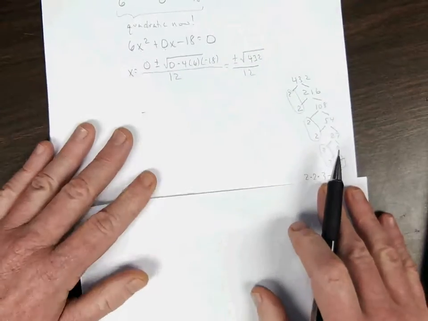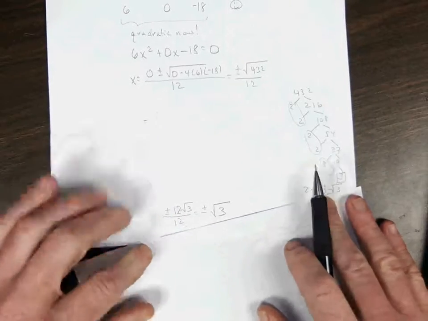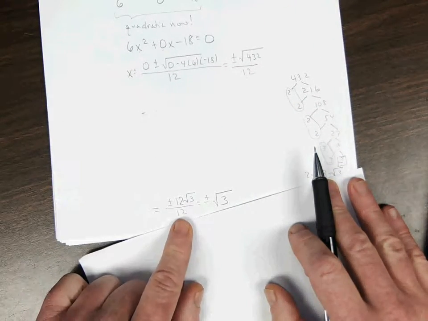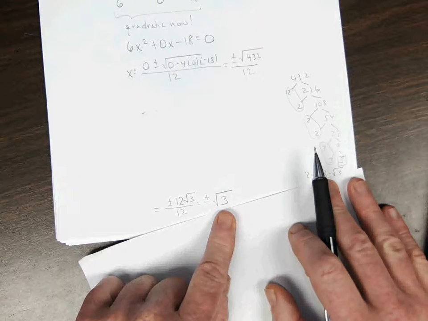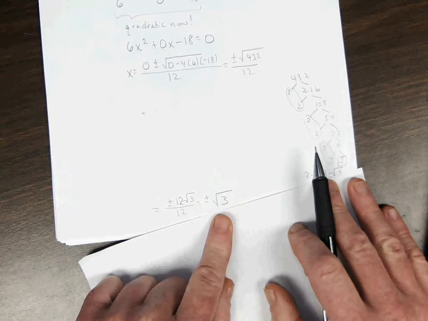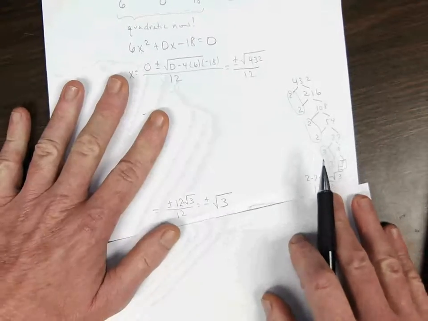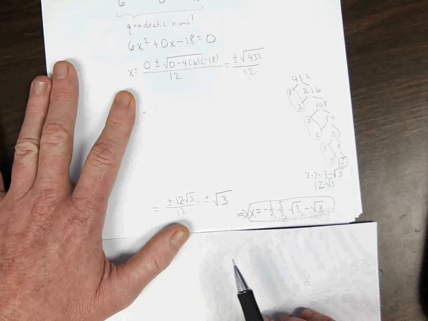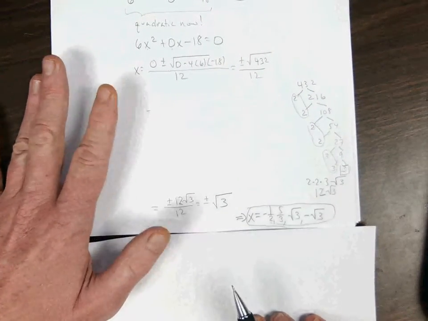All right, so as far as that x goes, we have x is plus or minus 12 square root of 3 over 12. The 12's cancel. I get plus or minus square root of 3. So we got the problem solved. We just got to remember what all our solutions were. They were -1/2, 5/3, and then those 2 square roots. All right, I hope those examples help.